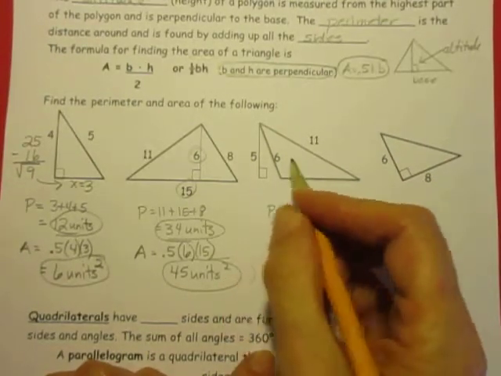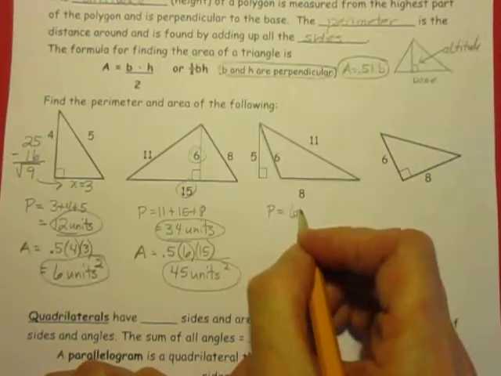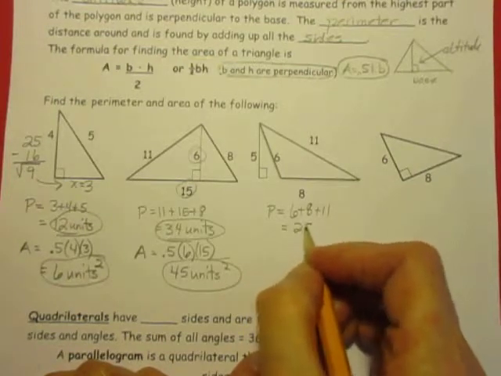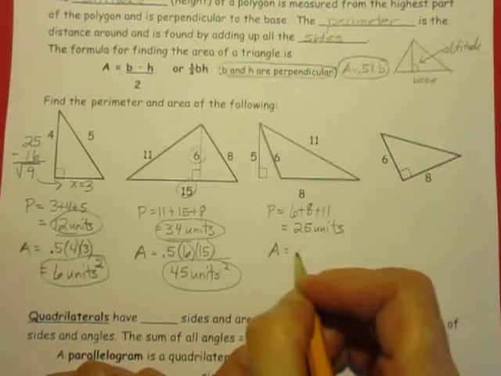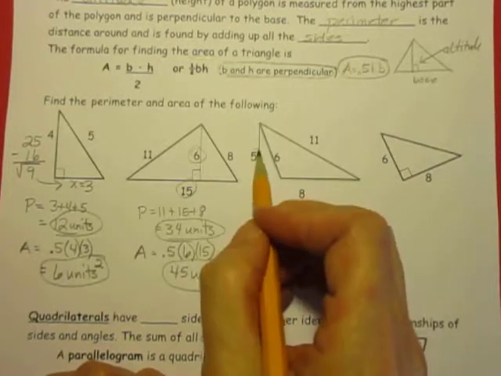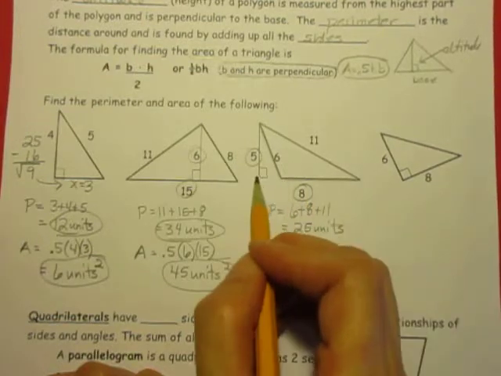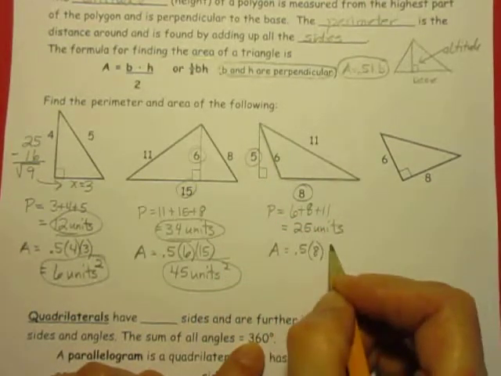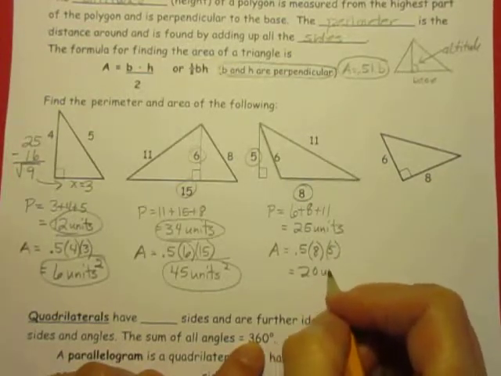Perimeter, we're going to add up all of the sides of our triangle, 6, 8, and 11. So we end up with 25 units there. For our area, we're going to be using 0.5. And again, I have to use the 2 measures that are at right angles to each other. So this side, even though they don't touch, they're at right angles to each other, which would give me 20 units squared.